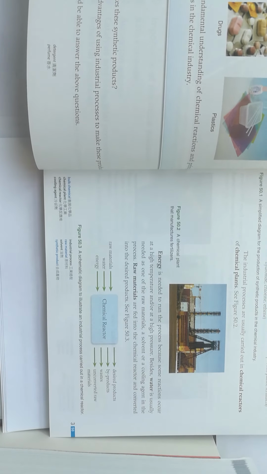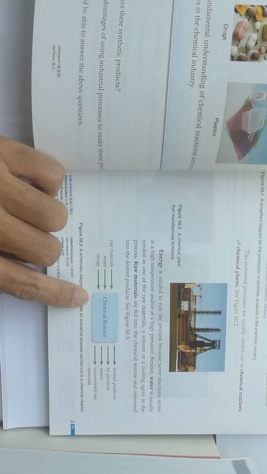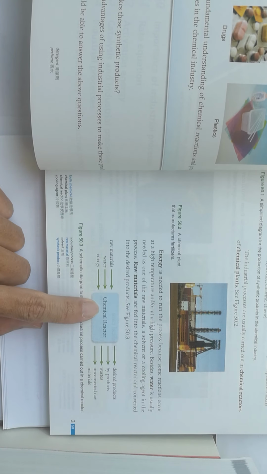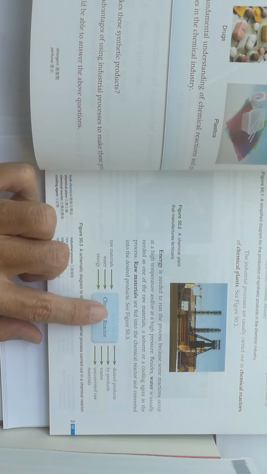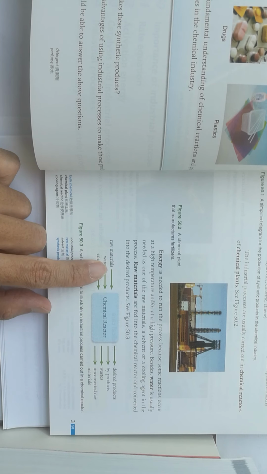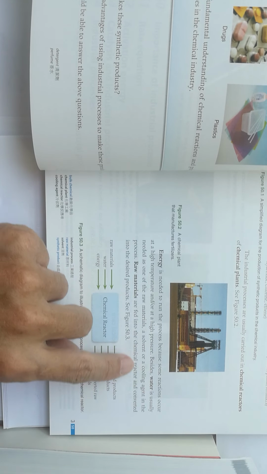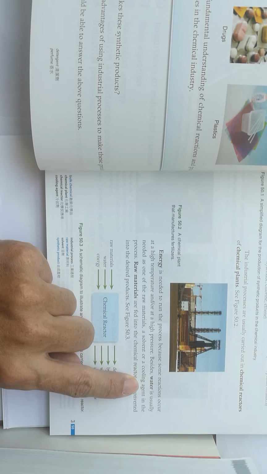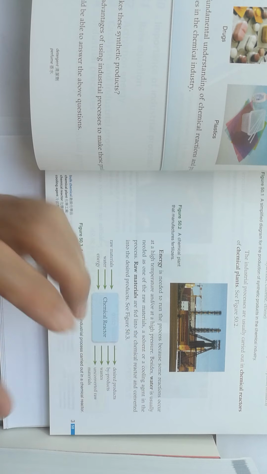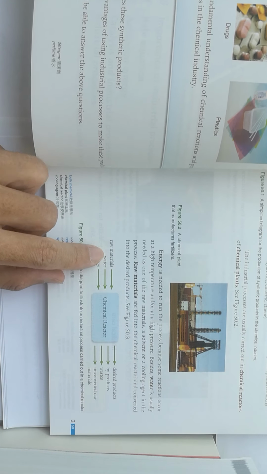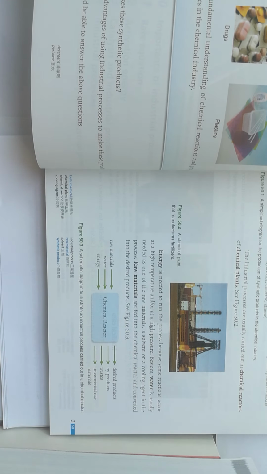When you consider the chemical process, the input we have is raw materials, energy, and usually water as a cooling agent or as a solvent to dissolve the materials together.